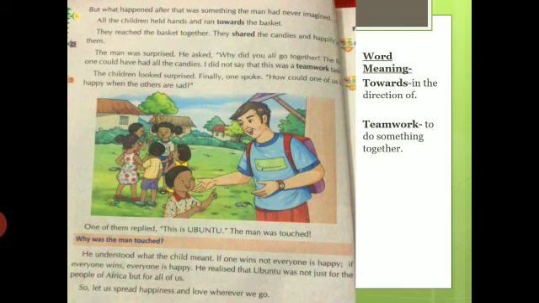This is what that child wanted to tell: if one is the winner, the rest of the others are not happy. But if everyone is the winner, then everyone is happy. This is what those children wanted to display in front of that man. And this is the same thing we learnt in our previous chapter, the poem Hug o' War, a game in which they played together and won together.